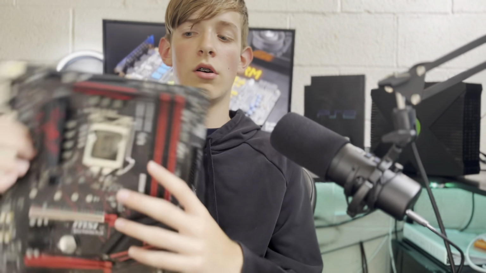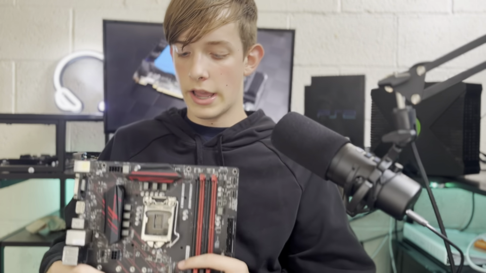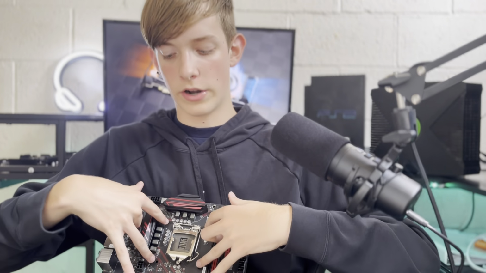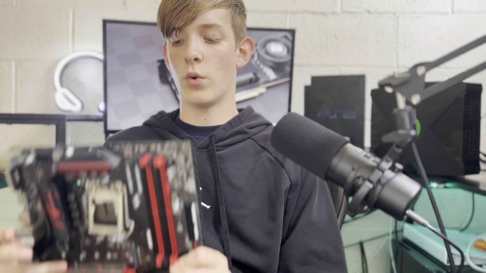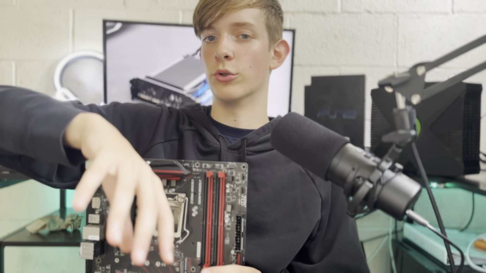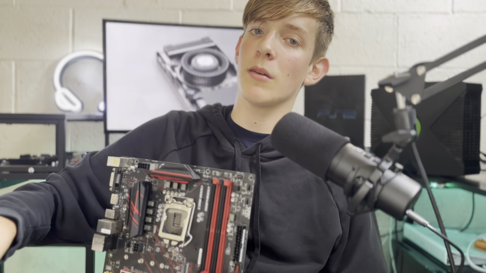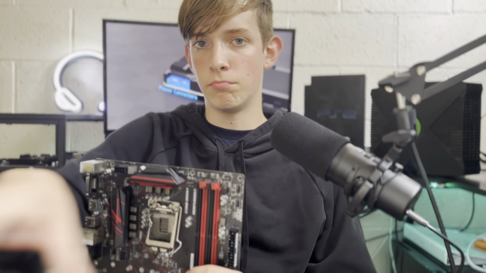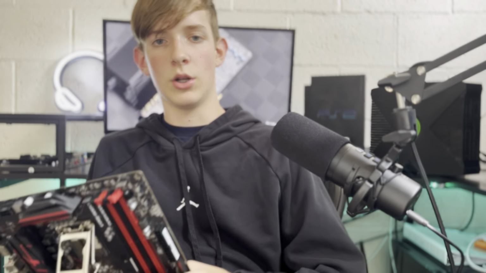This is how a motherboard works. And these 4 holes right here are basically where a CPU cooler will go. I will go over CPUs and CPU coolers in probably the next gaming computer know-how video. And so that's a motherboard.